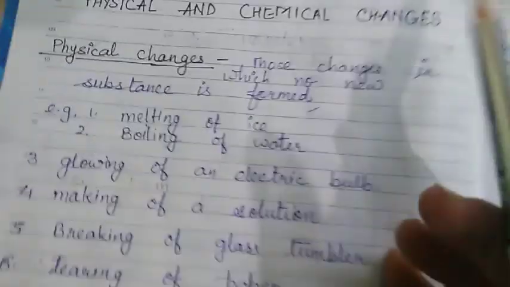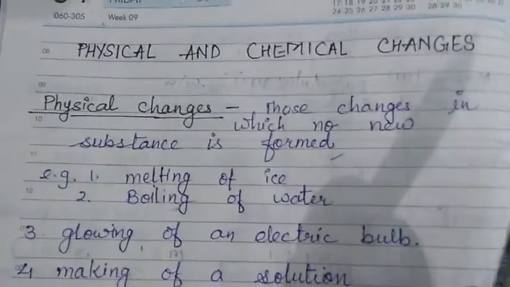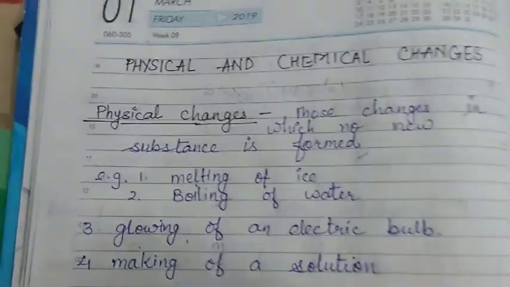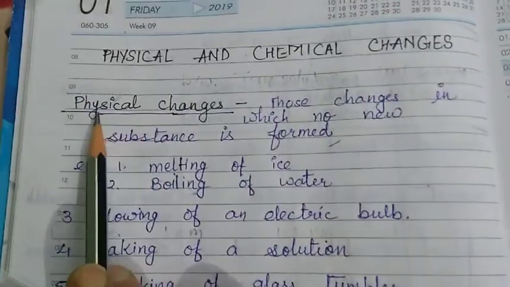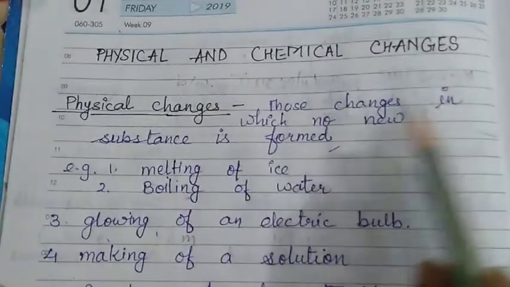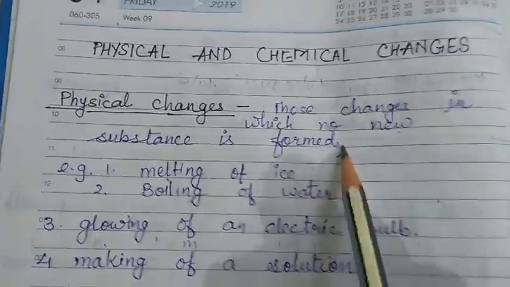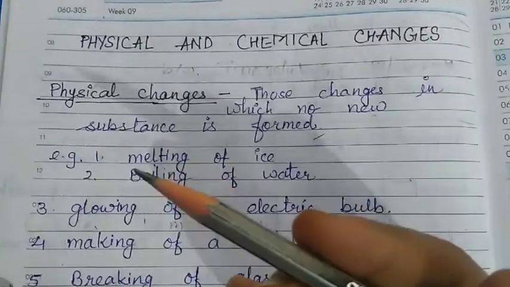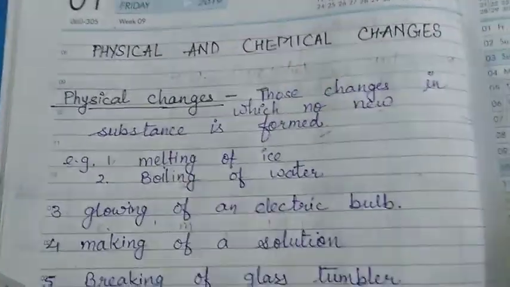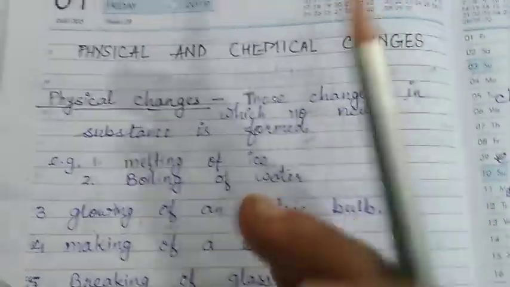I think you all have studied what physical and chemical changes are in your previous classes as well. So I'll just give you a brief example of each of those. So what are physical changes? Those changes in which no new substance is formed are called physical changes. That means you have performed an activity, but after the activity, the product you get is no new substance.